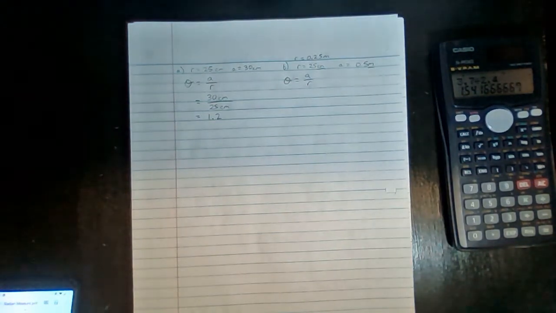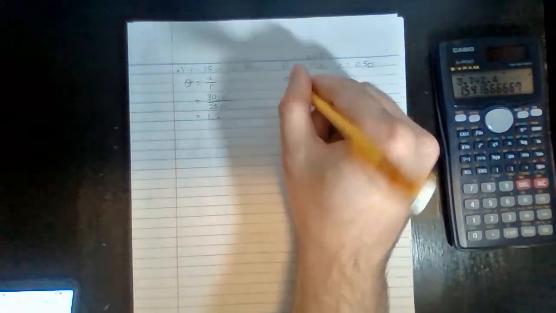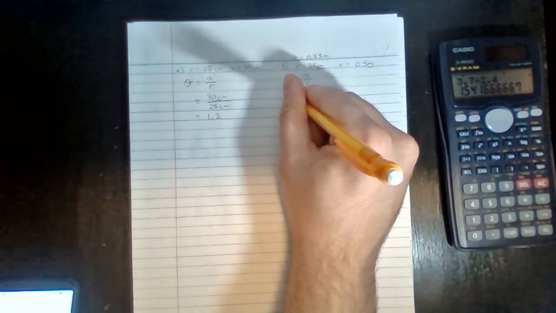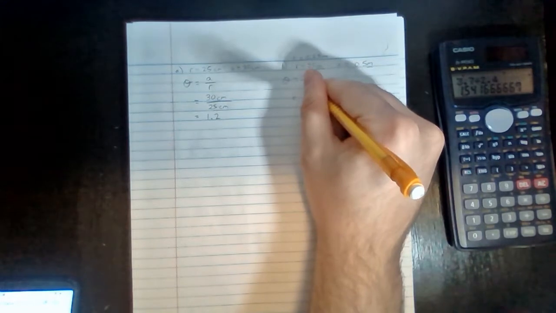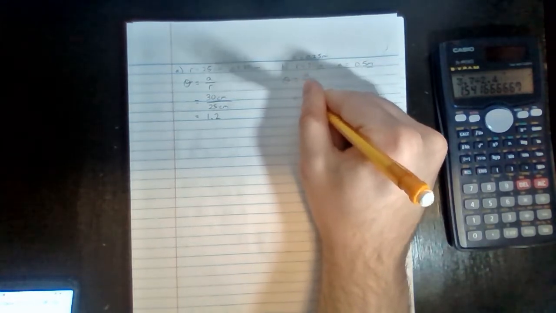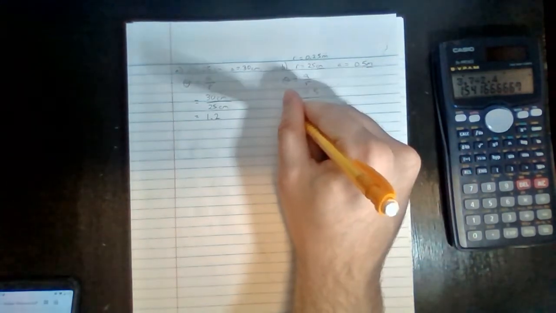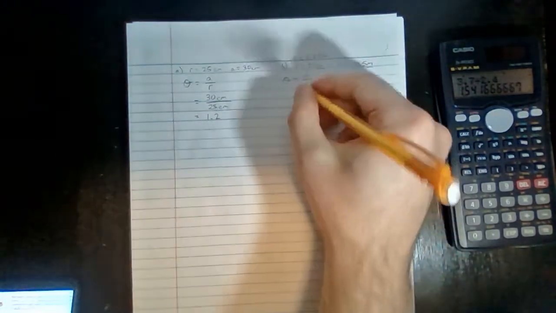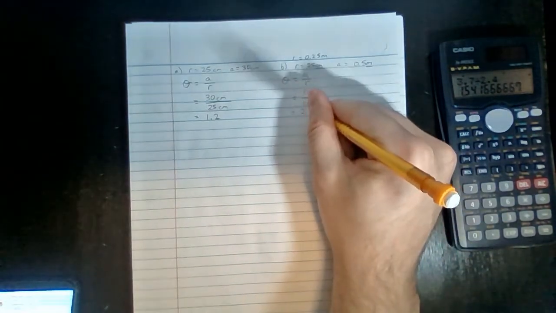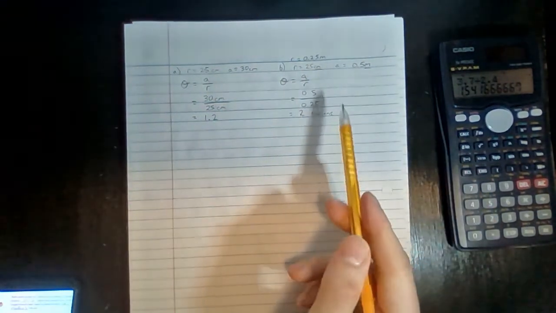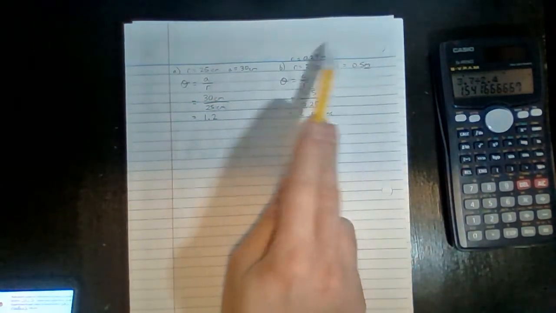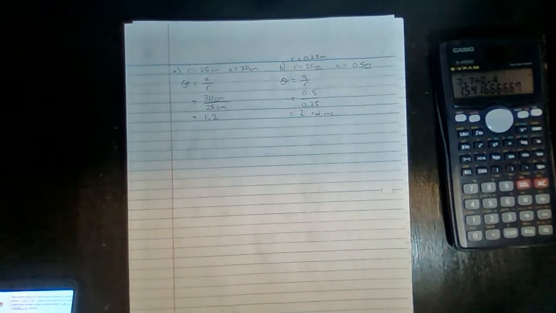So our radius would be 0.25 meters. We divide by 100 because there's 100 centimeters in a meter. And if we do it that way, we have 0.5 divided by 0.25, which gives us 2 radians, or 2, which gives us the exact same thing as the other example. So it doesn't matter which one you convert, you just need the same units.